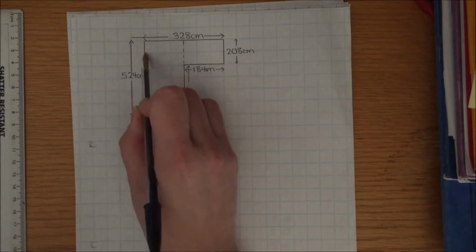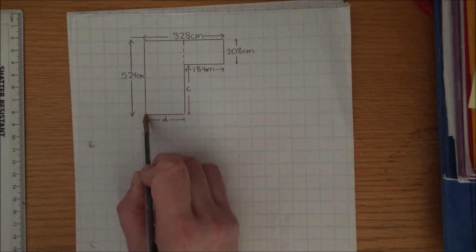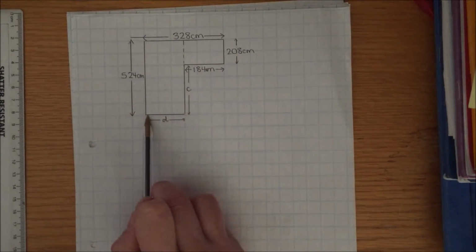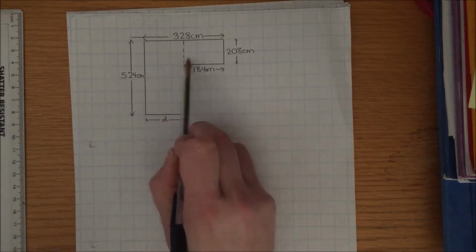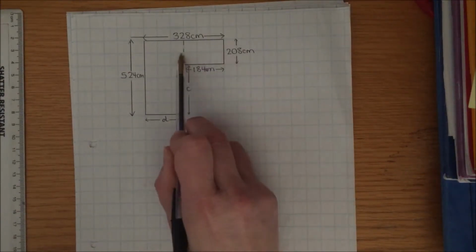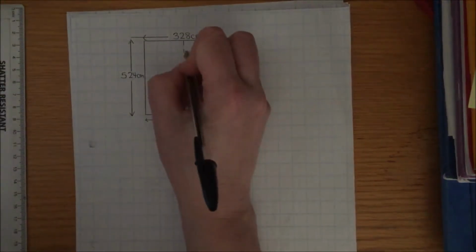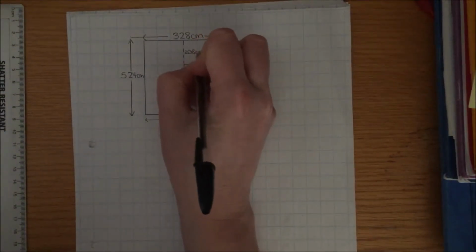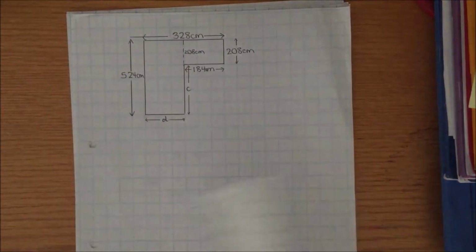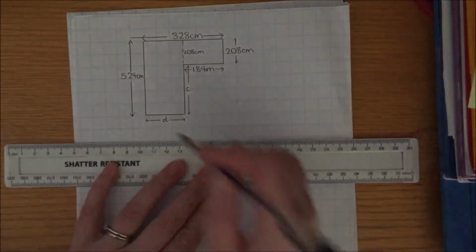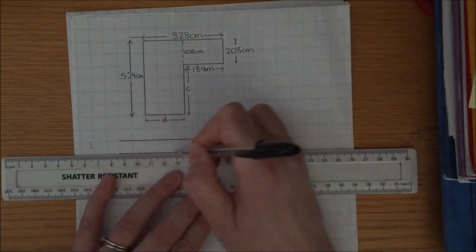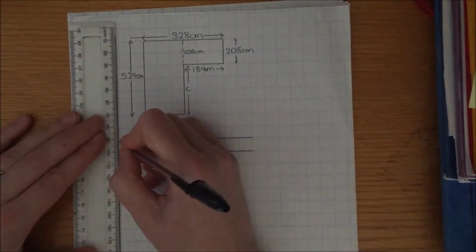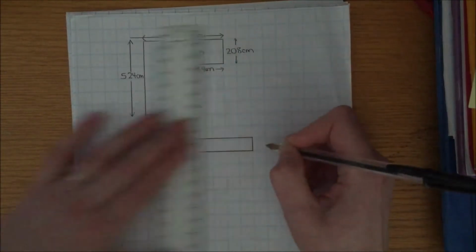Okay, the length of this rectangle is 524 centimetres in total. I don't know C, but I do know that this dotted line must be the same as that because that's a rectangle. So this dotted line must be 208 centimetres long. Okay, so to do my calculation, and I'm just going to draw it. You do not have to draw a bar every time. I'm just doing it to show you a visual representation of the problem.